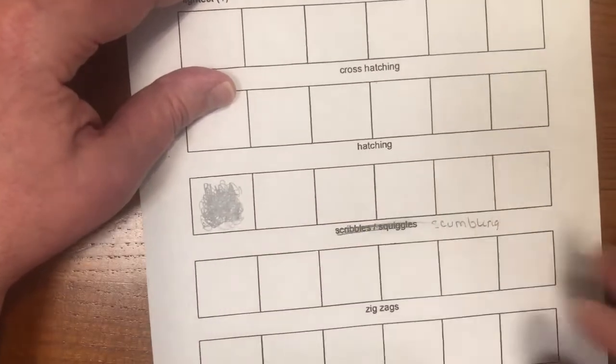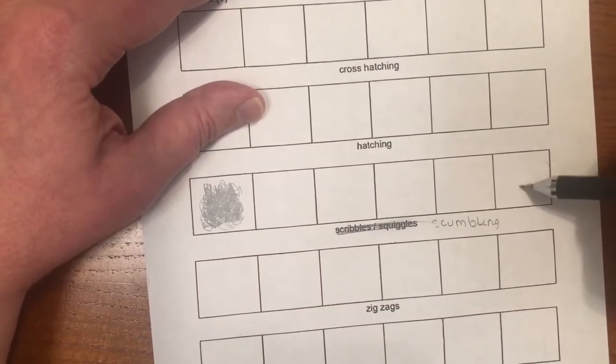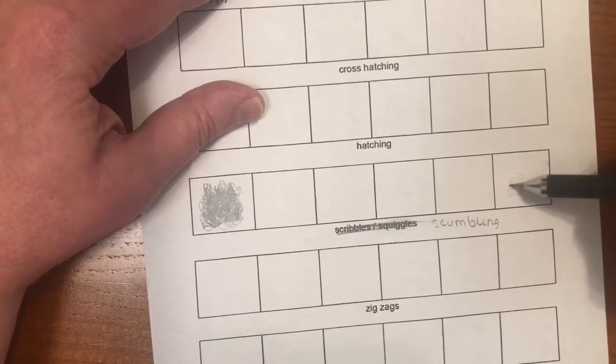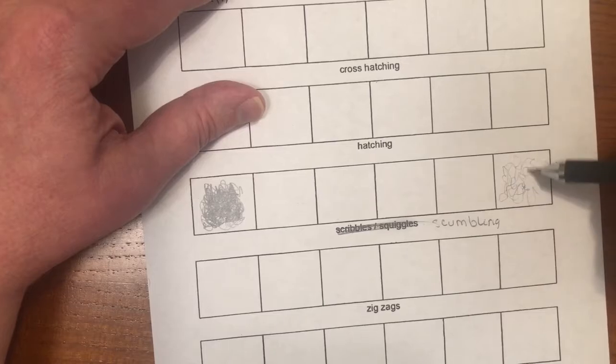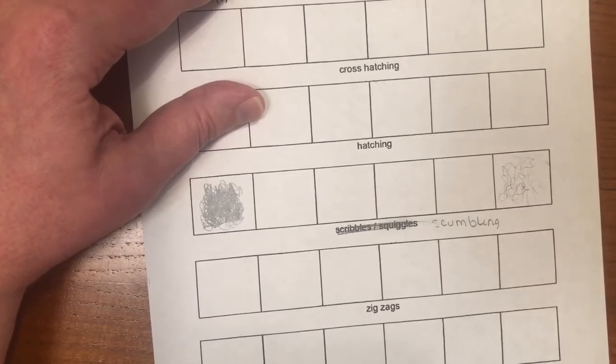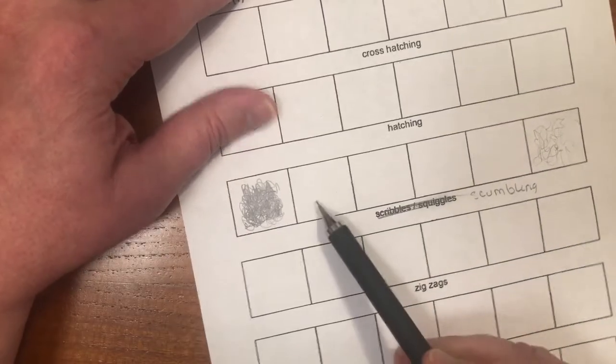I want both extremes like we've been doing before. So for here, I'm going to be doing my lightest light. The pencil is barely touching the paper. It's barely evident that it's there. I'm not sure you can see that on the camera or not, but it's very, very light. So now we've got to figure out the in-betweens.